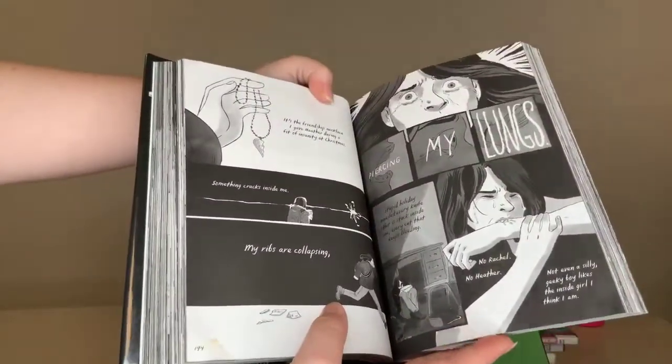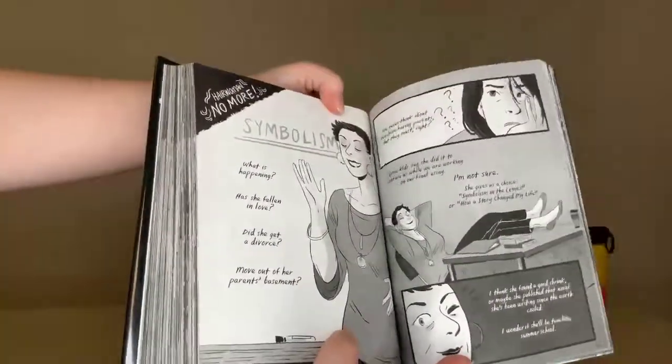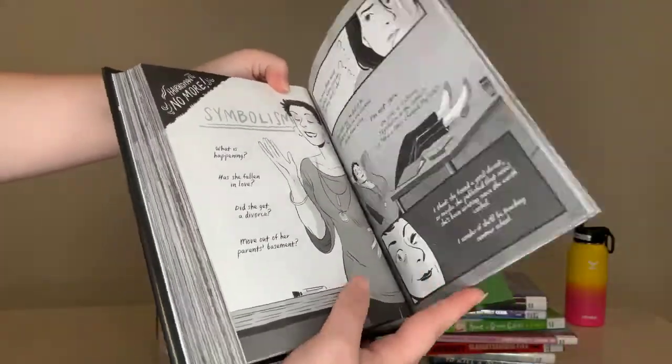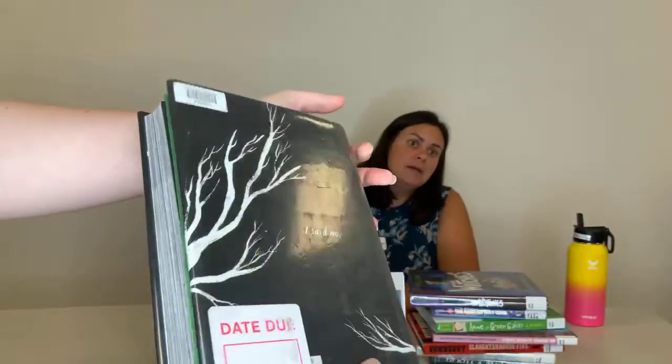Hey, Kelsey said she read Ghost because it has cystic fibrosis in it, and that was a retelling graphic novel, but it was really, really good.